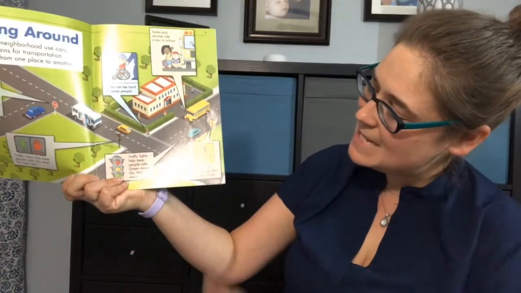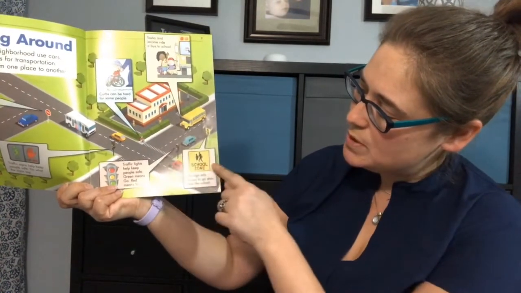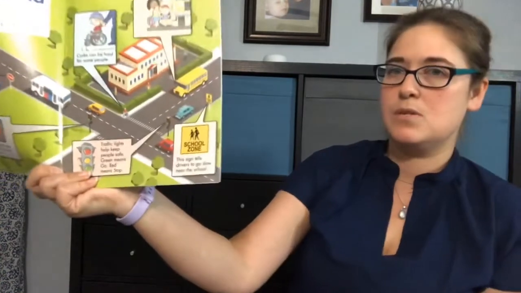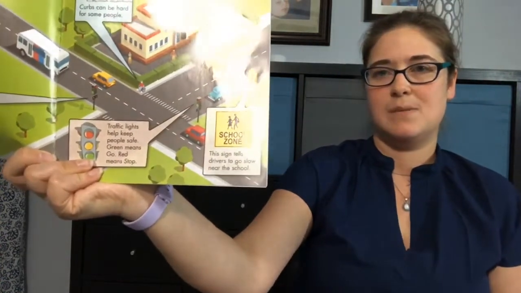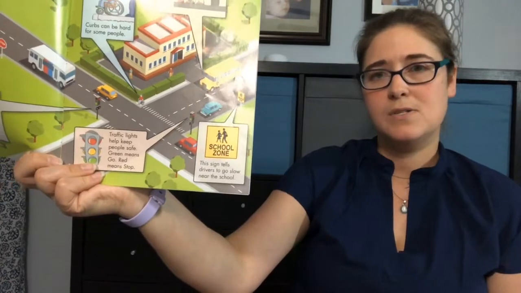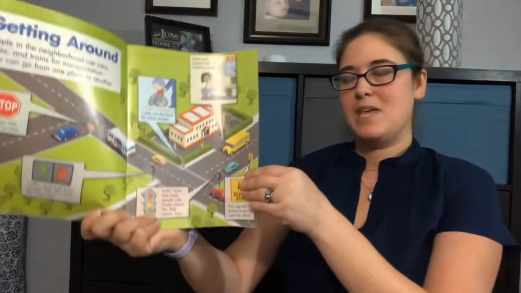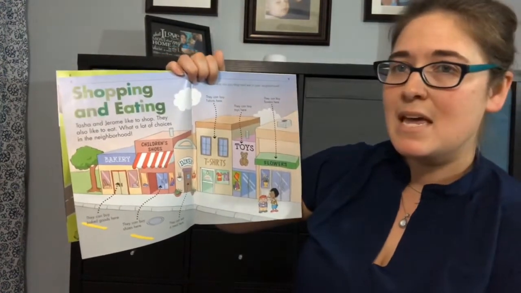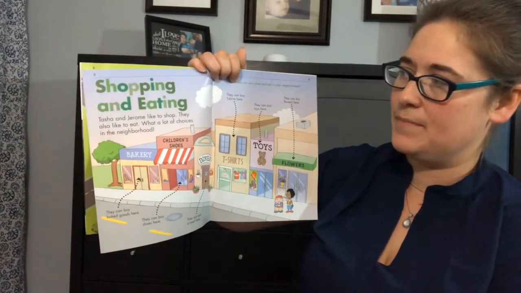Okay, and the last thing at the bottom, it says school zone. This sign tells drivers to go slow near the school. And I know we have some signs kind of like that near our school so that we can be safe when we're walking or crossing the street. Okay. The next part of our book that we're going to read is shopping and eating.